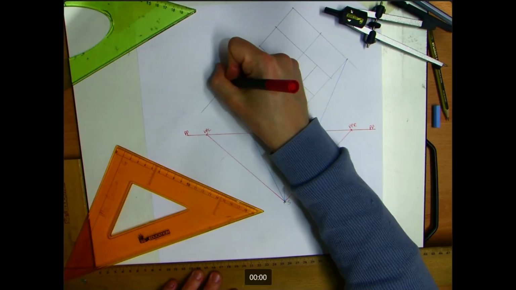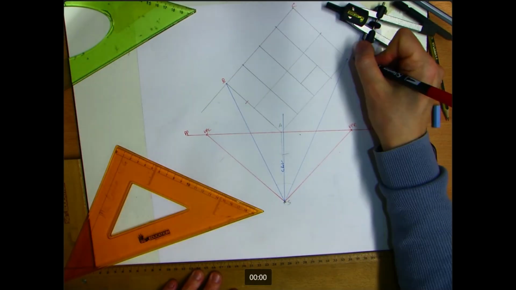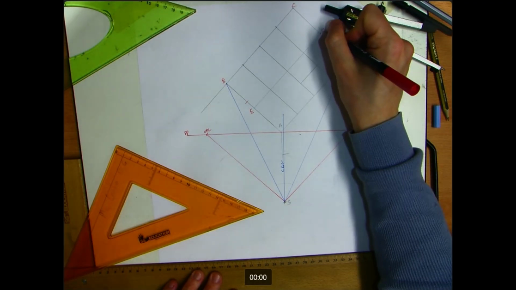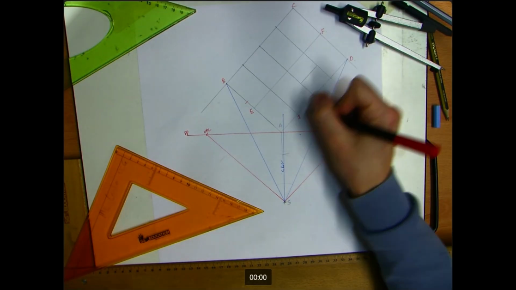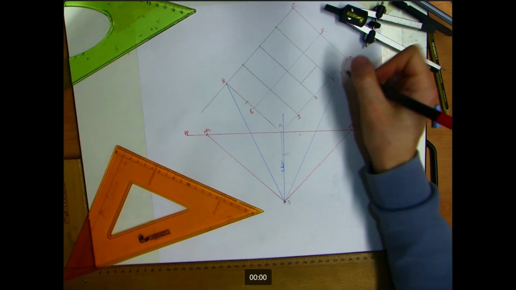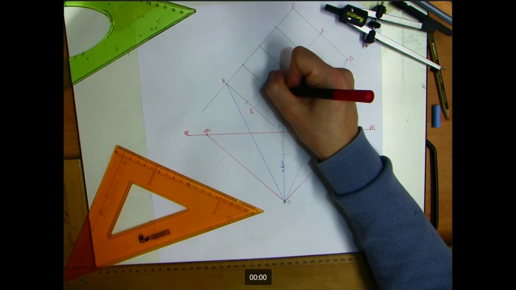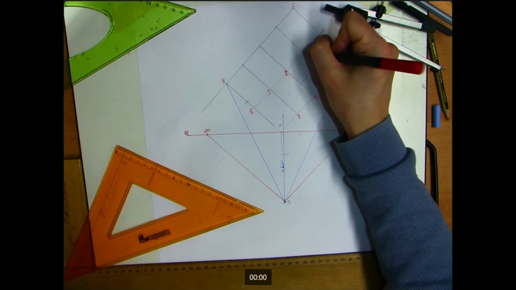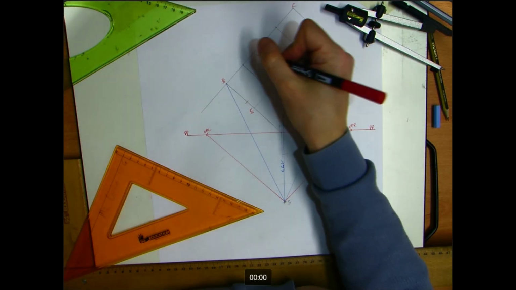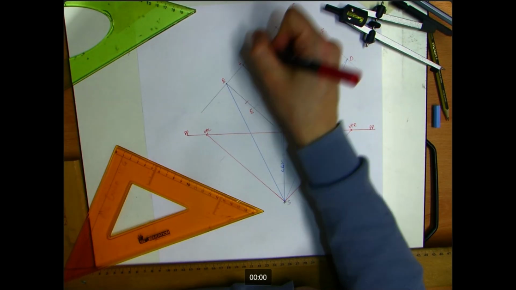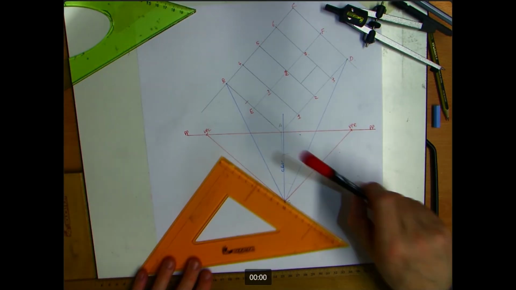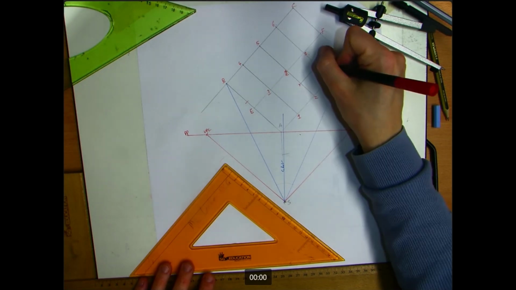This is A, that's B, that's C, that's D, this is E, and F. I would say 1, 2, 3, and then this would be 4, 5, 6, for example. Okay? So just label in all of our points, and we can say T and S.